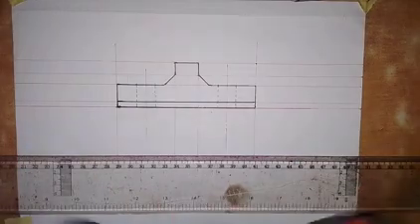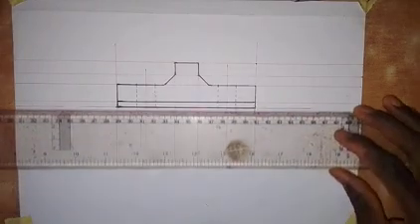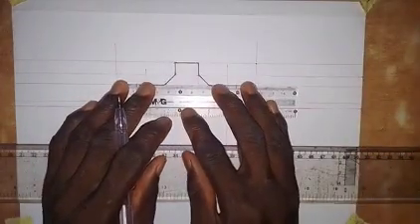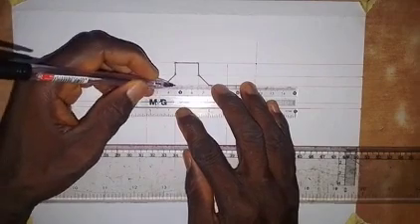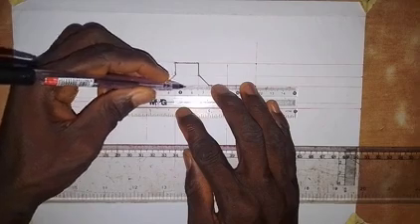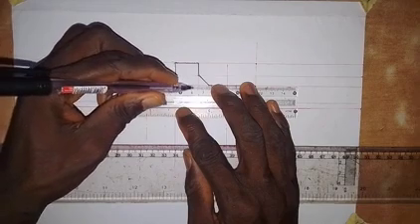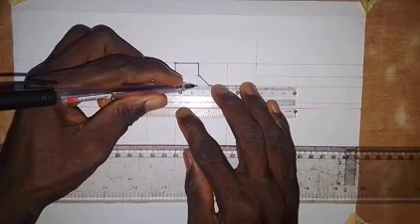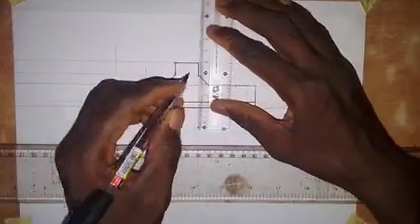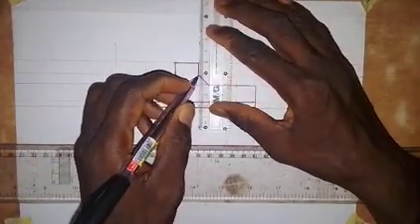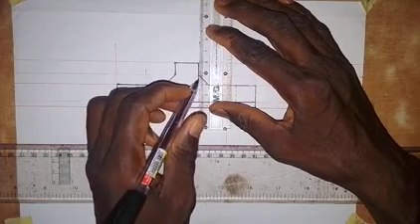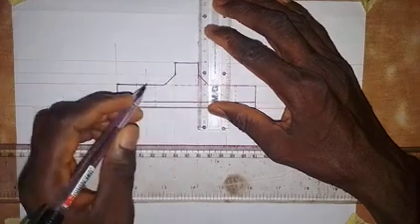So what we need to do here is to make this line a short dashes line, that is from here. Make a short dashes line like this. And then we have this on this part too. We also need to make the remaining part here a short dashes line.